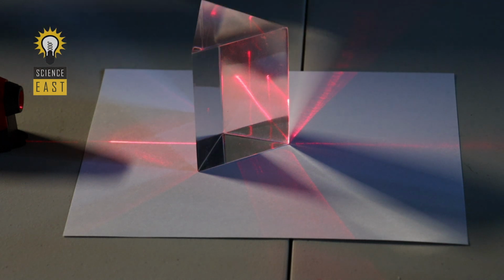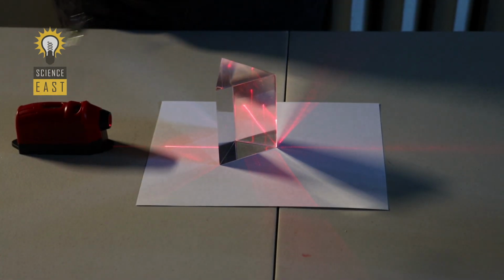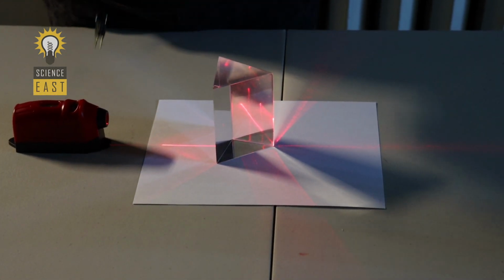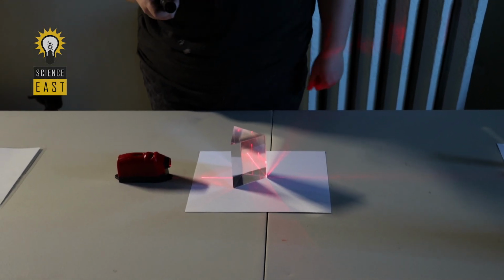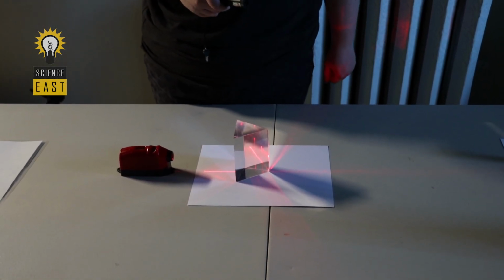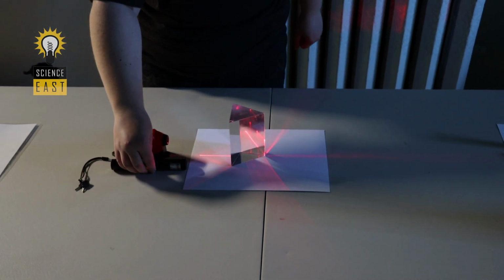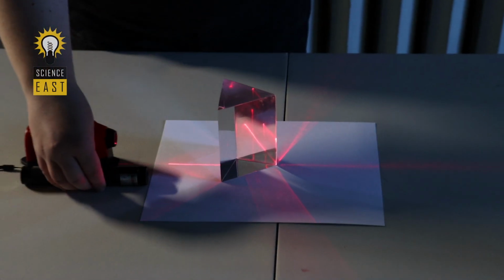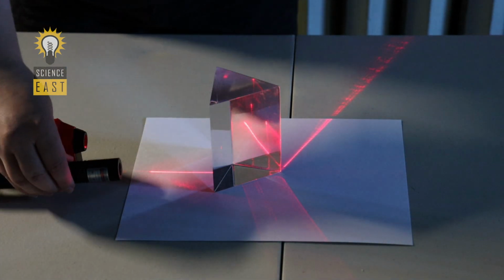Now let's see what happens when we change the color of our laser. So here I have a green laser pointer. Now if you remember from our spectrum, green light has a shorter wavelength than red light. So what do you think is going to happen when I shine this green light through the prism? Let's find out. So here's our red light and now our green light.